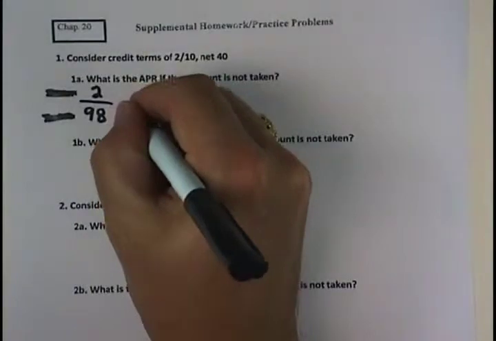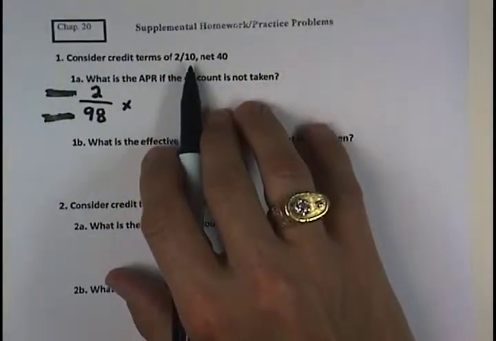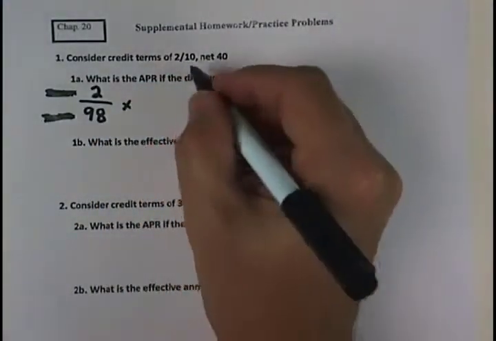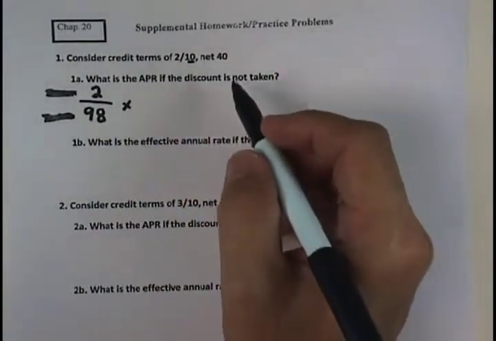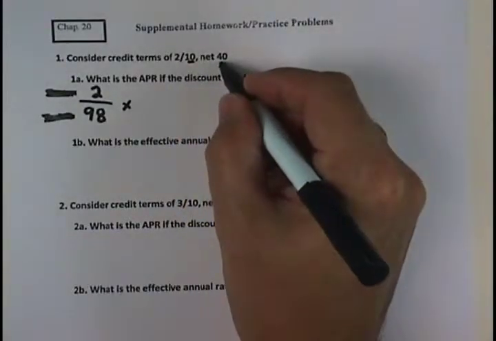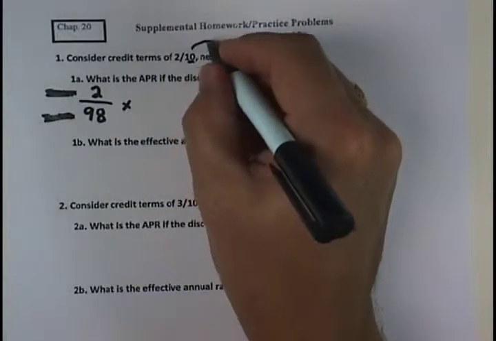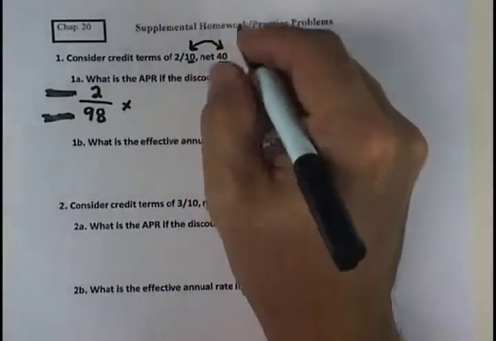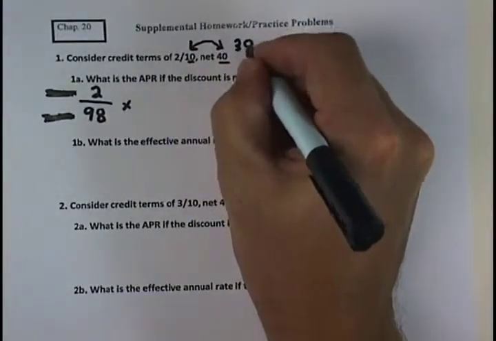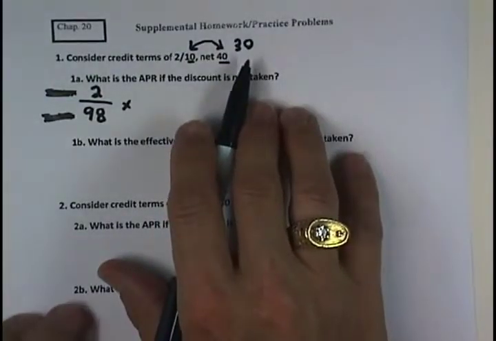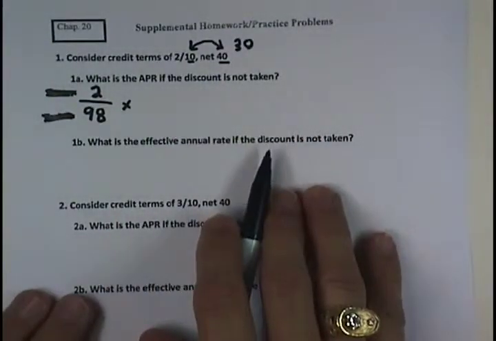We'll then annualize that. If you take the discount, you have to pay on the 10th day. If you don't take the discount, you have to pay the full 100% of the invoice amount on the 40th day. So by not taking the discount, you are gaining an additional 30 days to pay, or you are borrowing for 30 days.